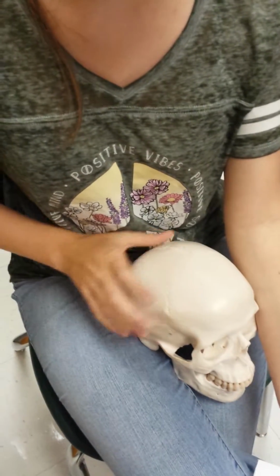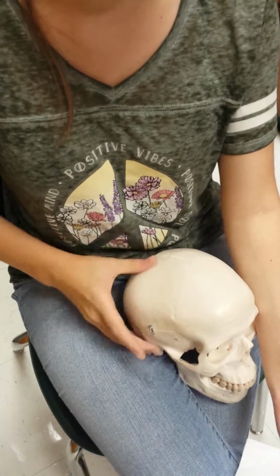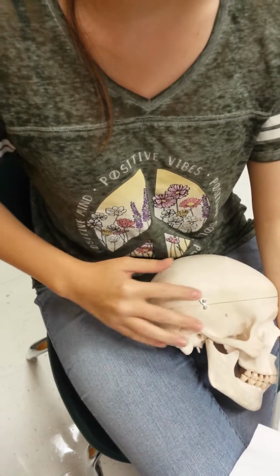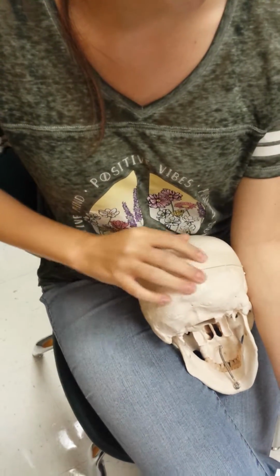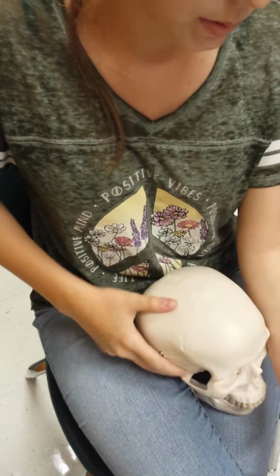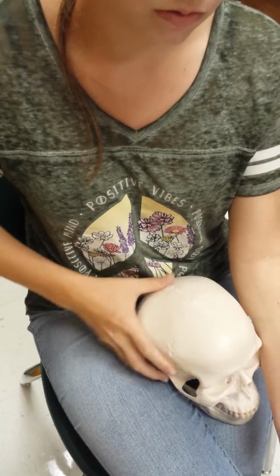So the first one I have right here is the frontal bone. The next one is the parietal bones. And then the next one on the side we have here is the temporal bone. And then on the back we have the occipital bone. And then the next one we have is the coronal suture, or the sagittal suture.